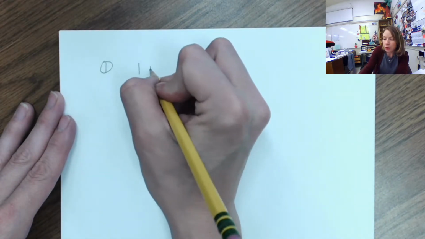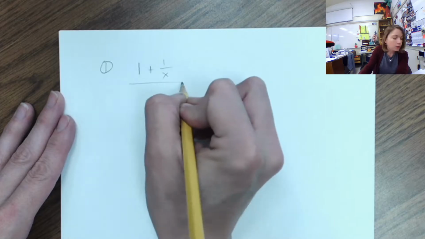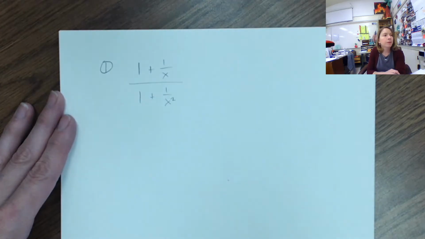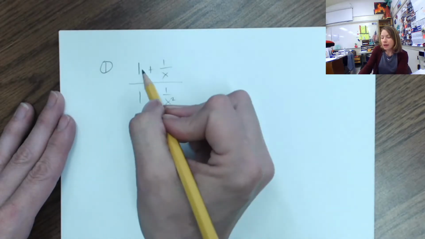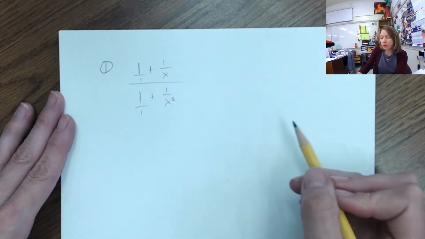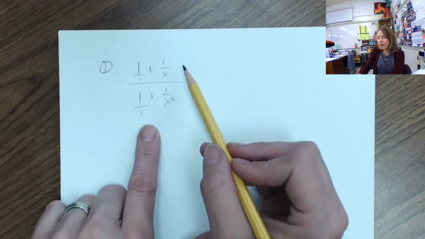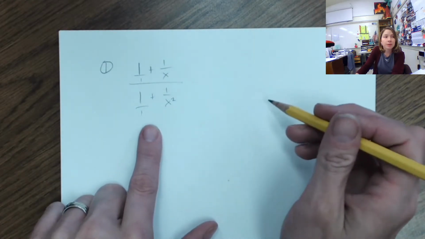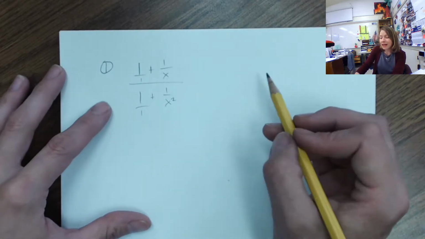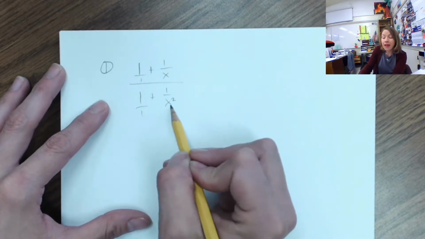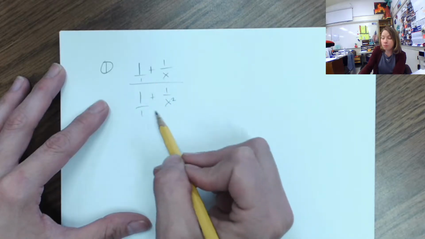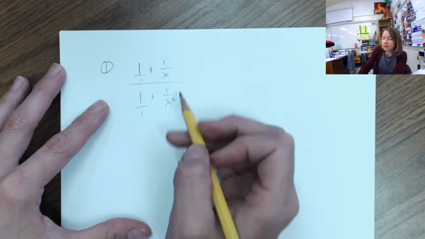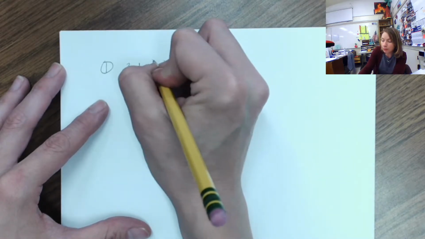So I've got 1 plus 1 over x all over 1 minus 1 over x squared. In this case, I could rewrite this as 1 over 1 and 1 over 1, right? And if I wanted to, I could get a common denominator for my top and my bottom, and then I could simplify from there. Instead, I'm just going to look, what is the common denominator of everything? And the best denominator that I can get is an x squared. So what I'm going to do is multiply every term by an x squared.